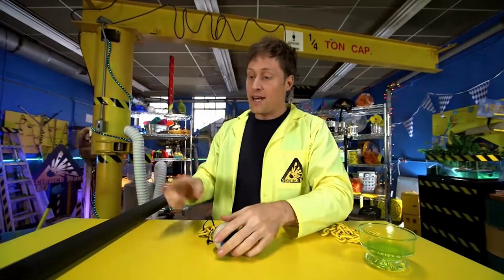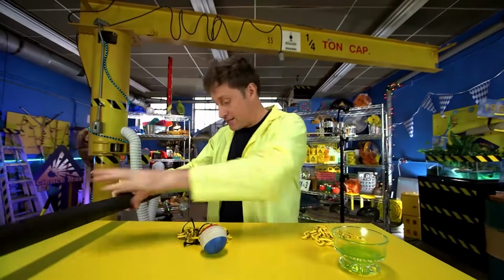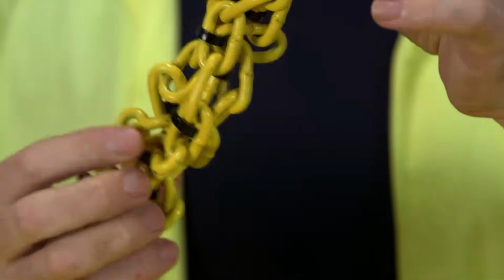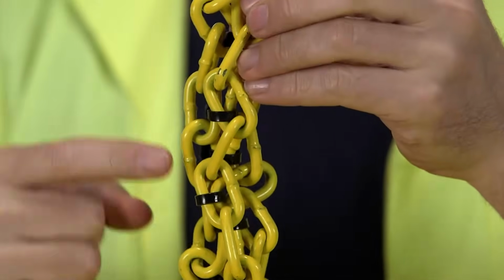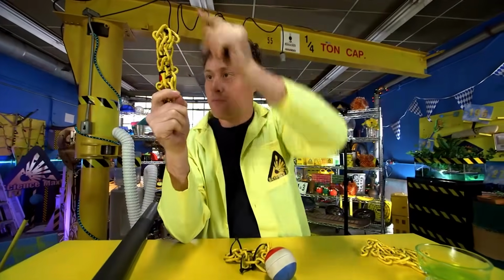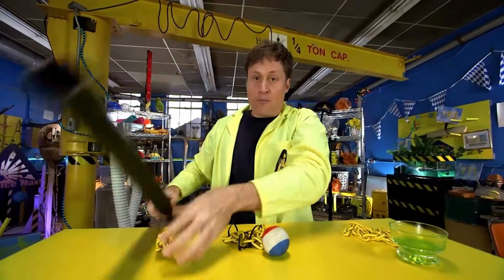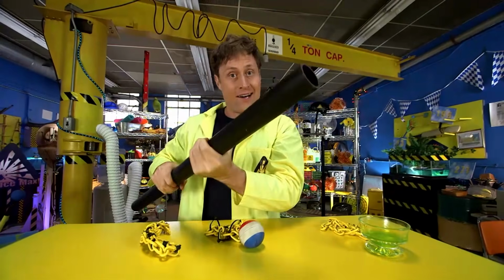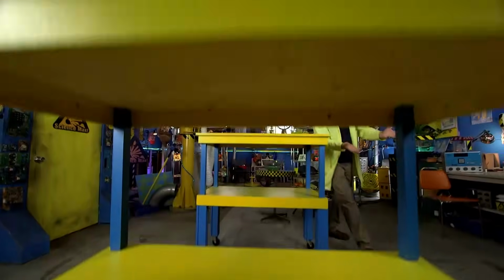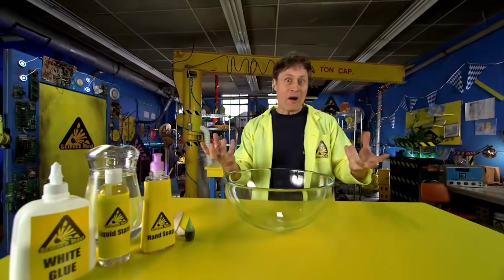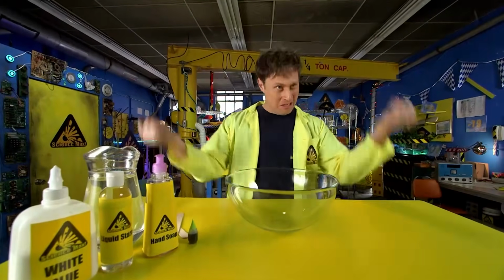Now, when it gets to a solid polymer like plastic, there's a lot more links and it's all kind of interconnected and it doesn't move at all. Again, harder to tell with a chain, but plastic is very hard and rigid. So let's dive into the world of polymers and make some slime.